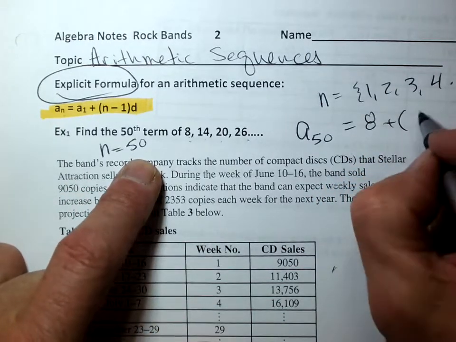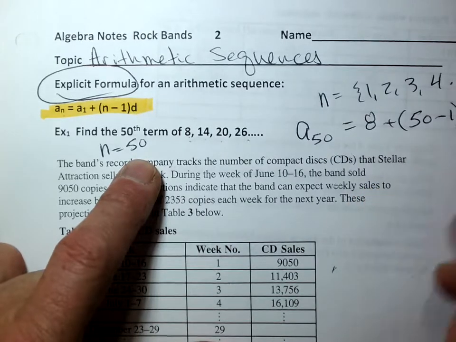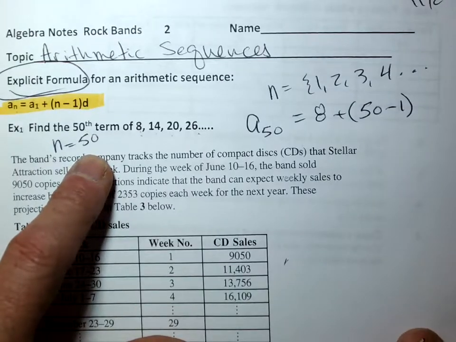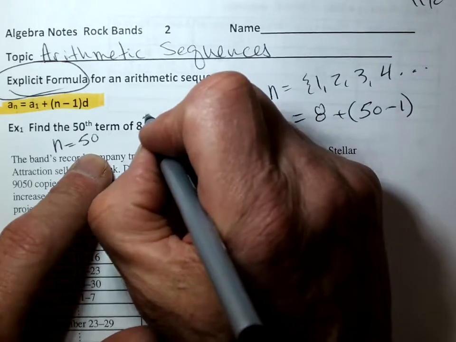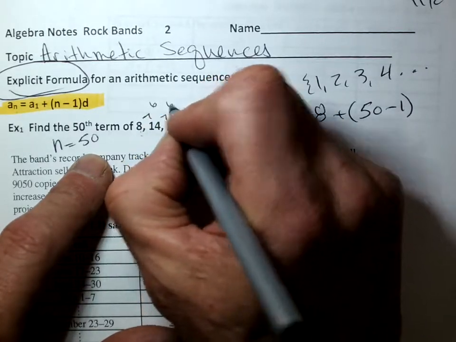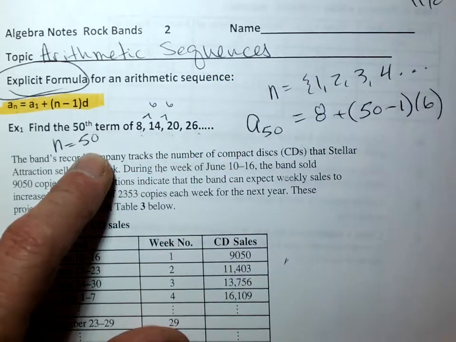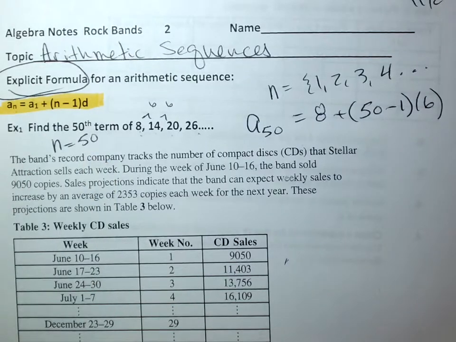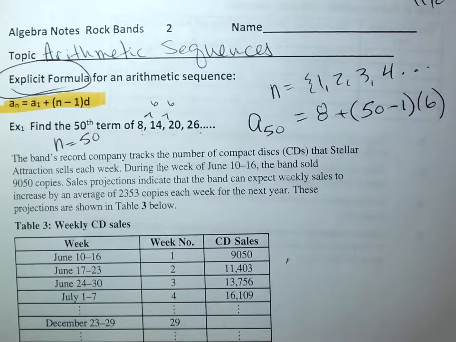So we'll go 50 minus 1 times d, and d is the difference. In this case, d is up 6. So we write up 6, so it's times 6. Okay, so then, just to make it easy, I'm just going to let the calculator do the work.